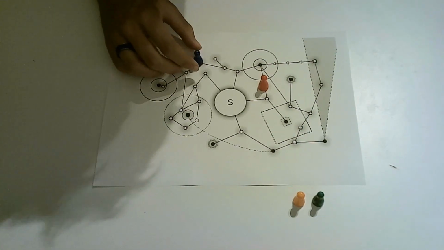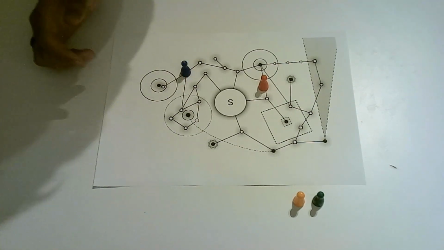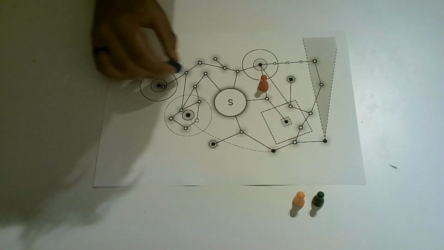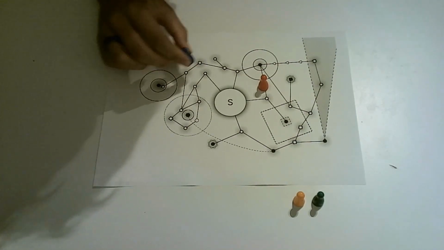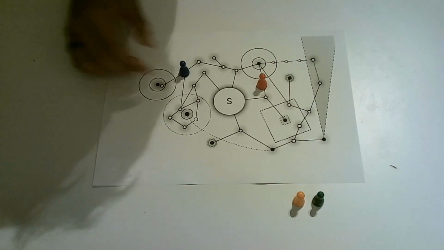When going through locks like this, you do not ever have the choice of going backwards to the previous point or lock. So, blue could not do this and then go back again. That is illegal. And blue could not do this either.